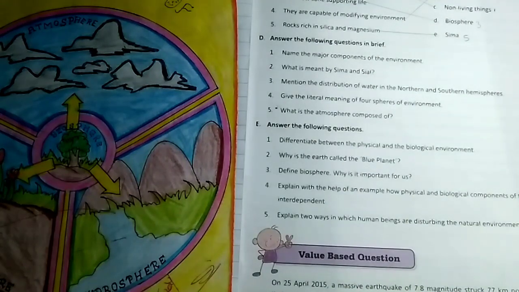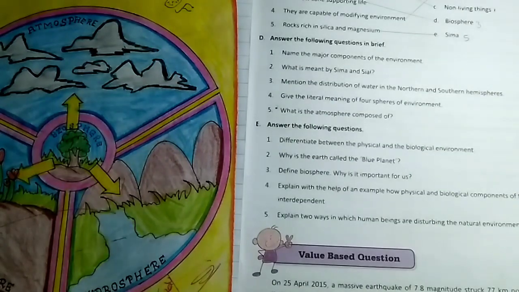Answer is very simple. Earth is known as blue planet because abundance part of water is found on the Earth's surface. You can express the answer of this question in many ways as you like, but only one reason for blue planet, and that is the amount of water, huge amount of water.